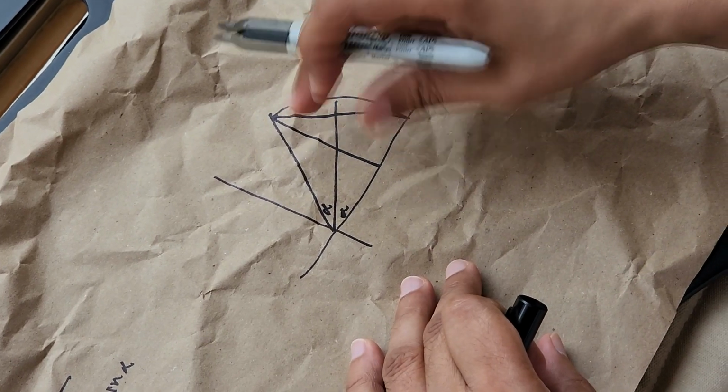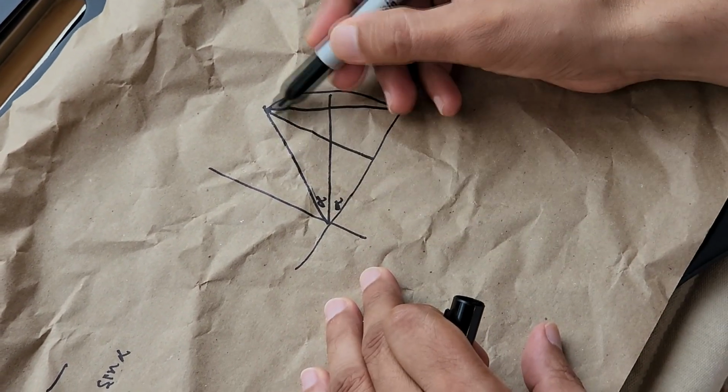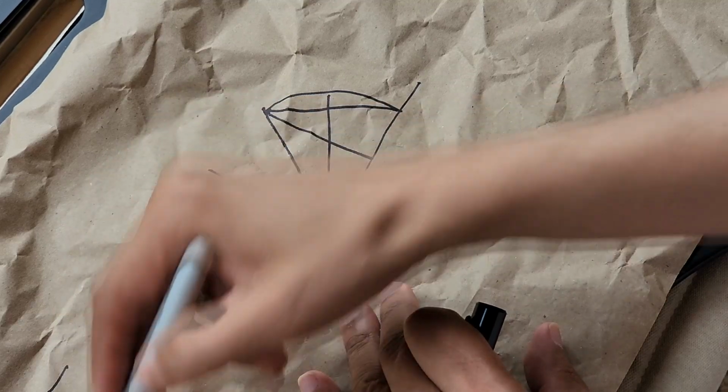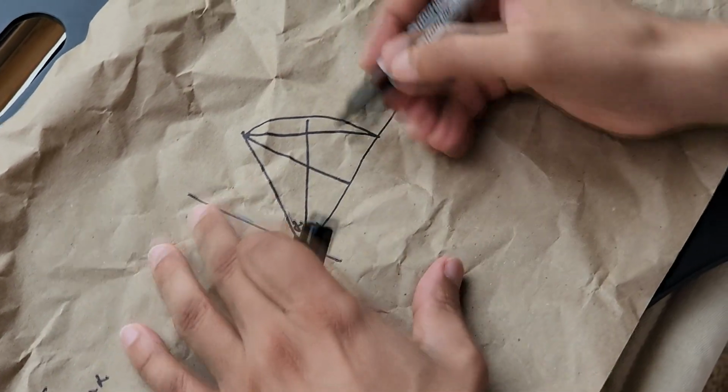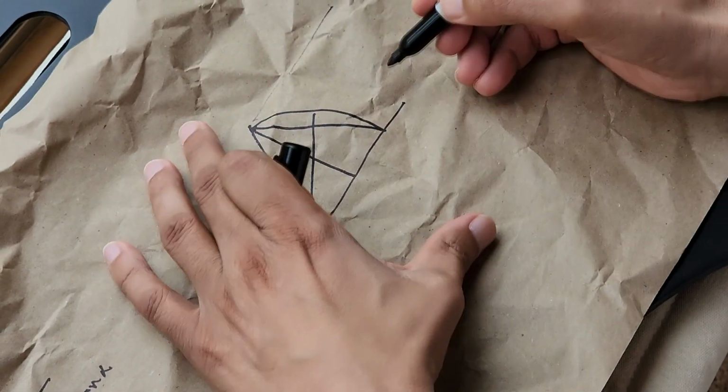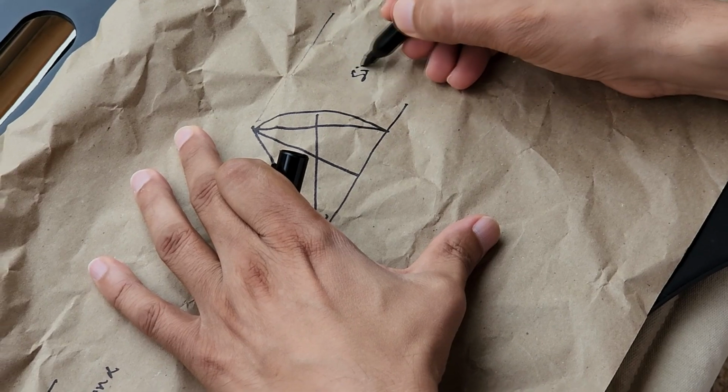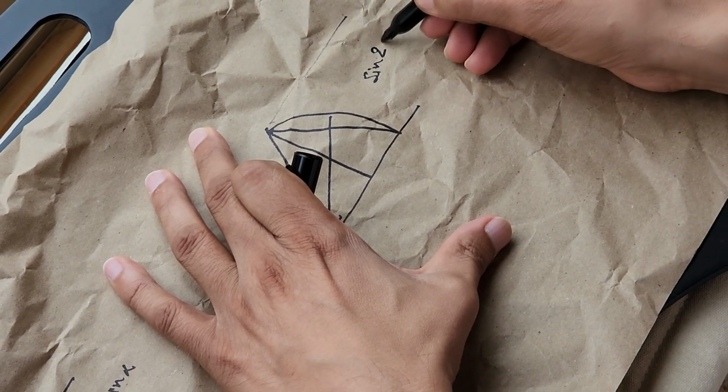By analogy with looking at this triangle, which is similar to this triangle, we can see that this height is sine of 2 alpha.